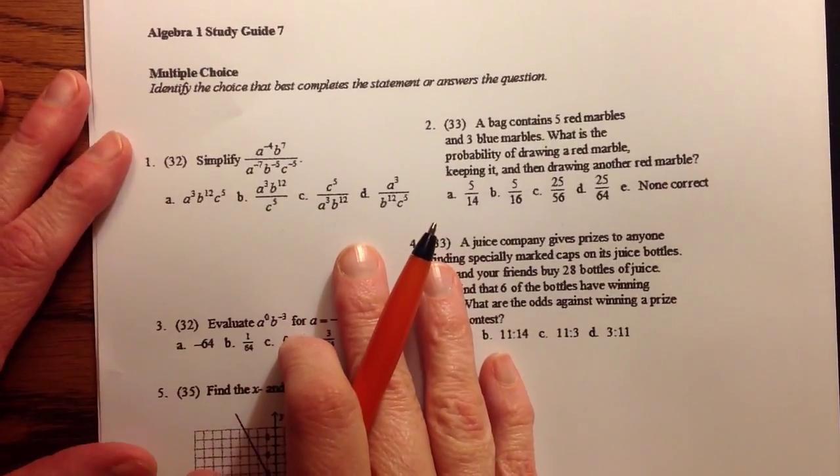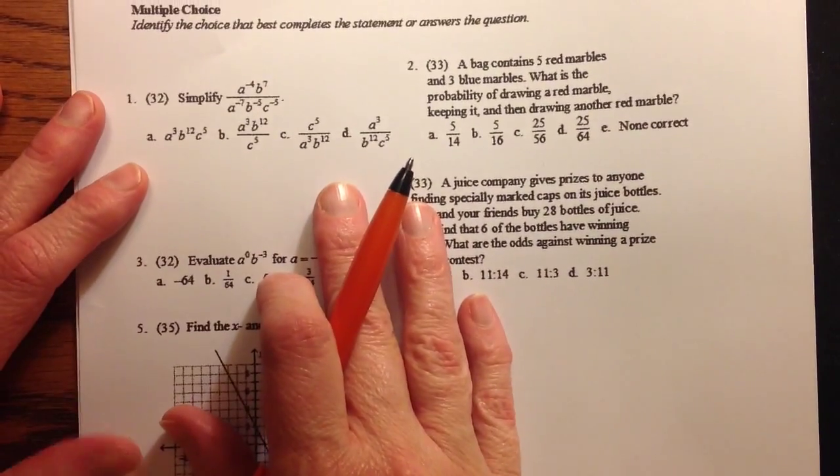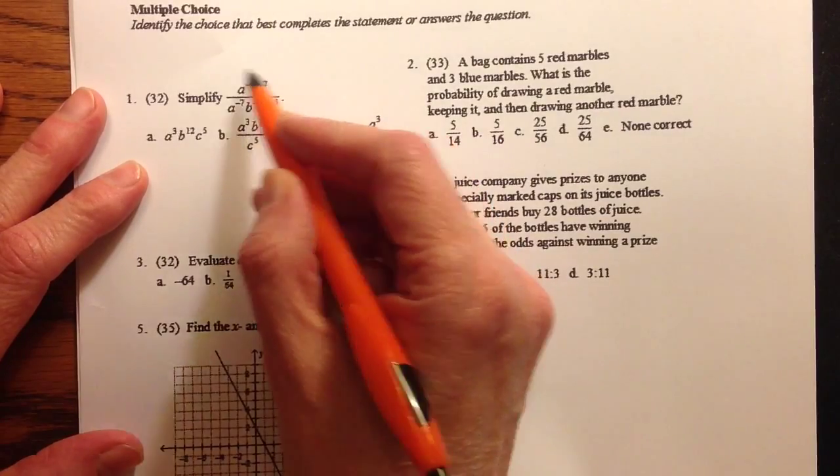Algebra 1 Study Guide number 7. Number 1, simplify this fraction.